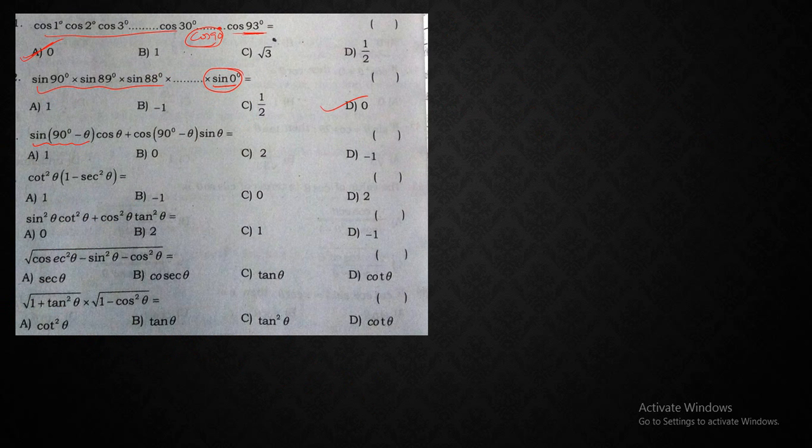Sin of 90 minus theta is cos theta. Cos of 90 minus theta is sin theta. So cos theta into cos theta is cos square theta. Sin theta into sin theta is sin square theta. Cos square theta plus sin square theta is 1. Next, cot square theta into 1 minus secant square theta.